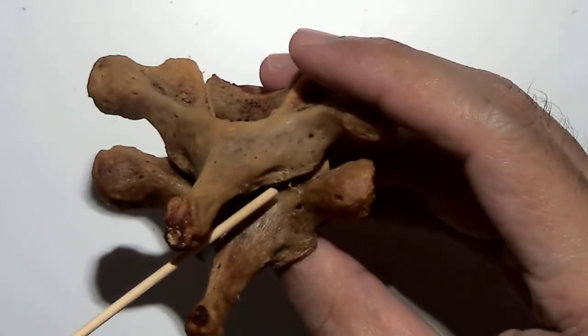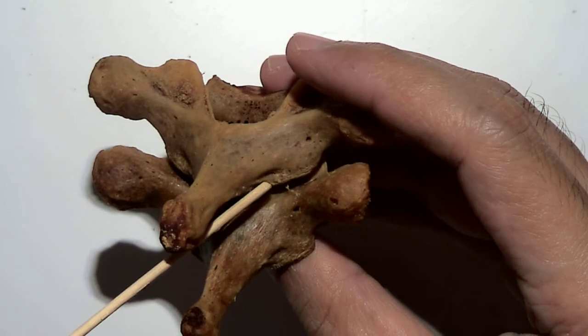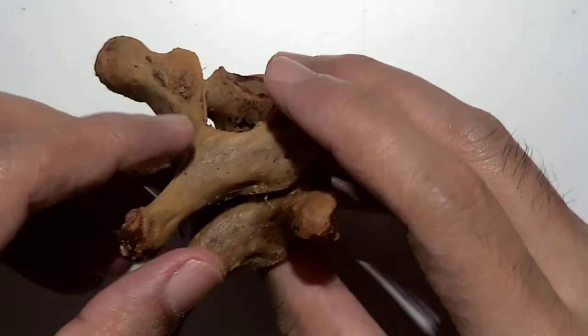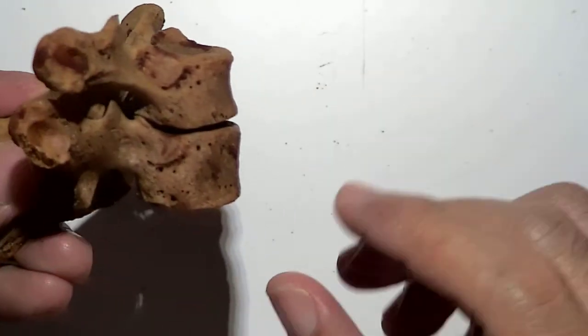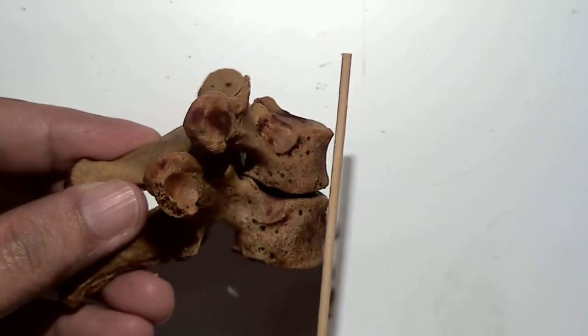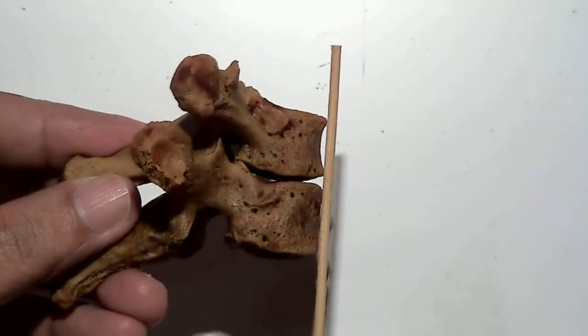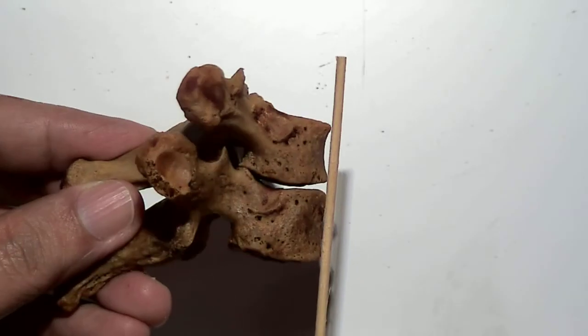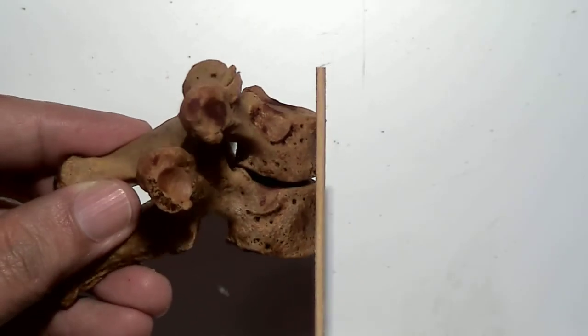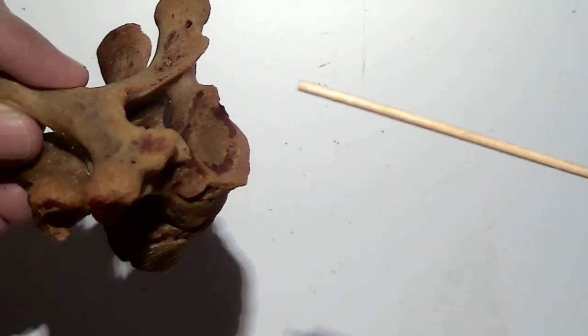Running right here will be the supraspinous ligament. The connective tissue which connects lamina to lamina will be the ligamentum flavum.